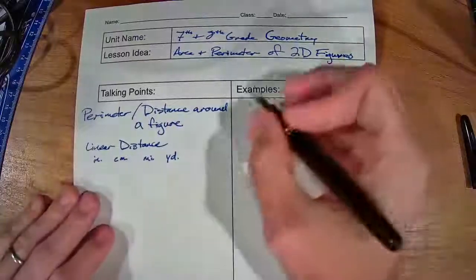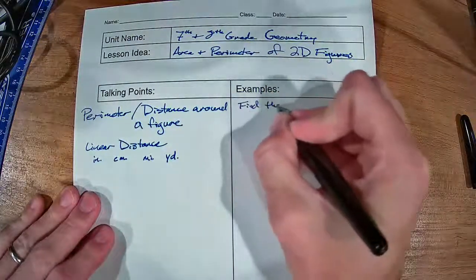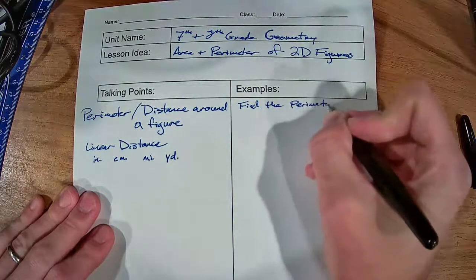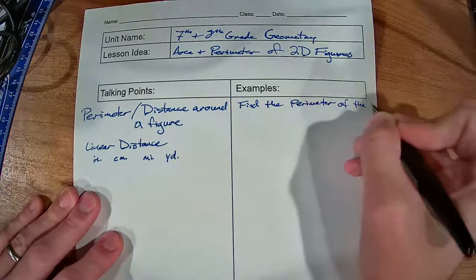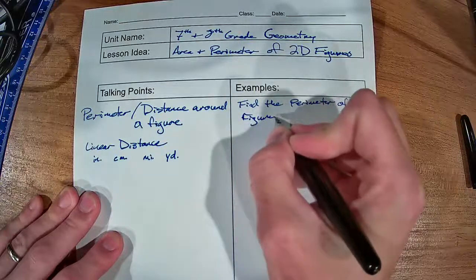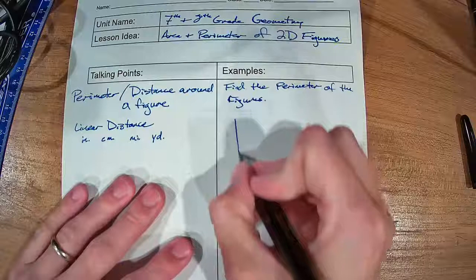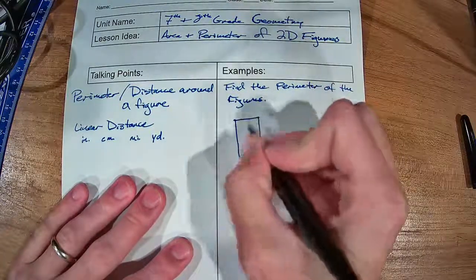So for example, let's say I was asked to find the perimeter of the figure. We'll say figures. We'll do a couple of them. All right, so let's say we had a rectangle. So we'll draw a rectangle in.